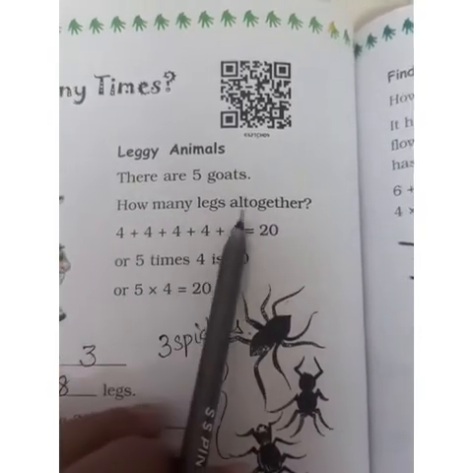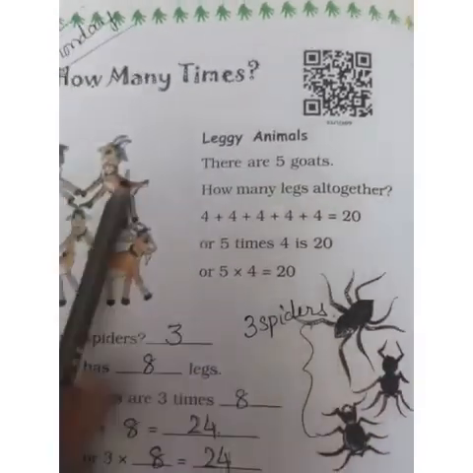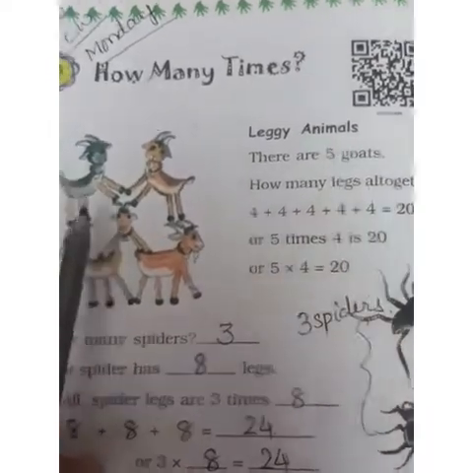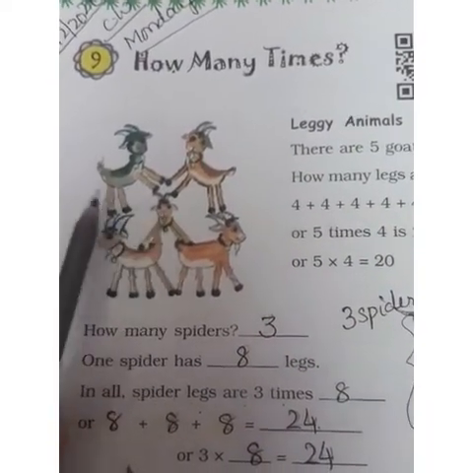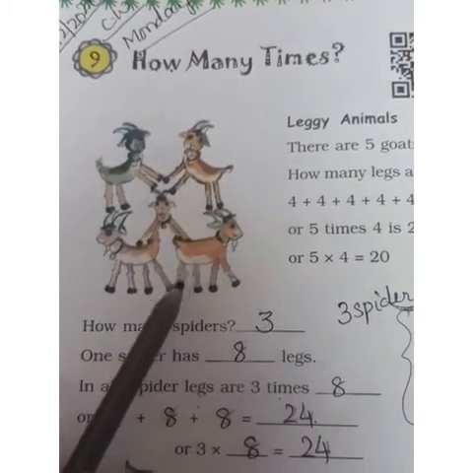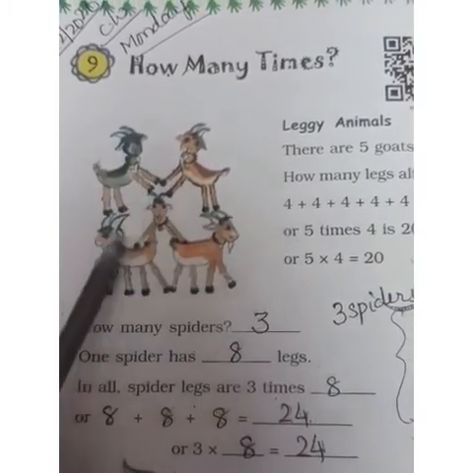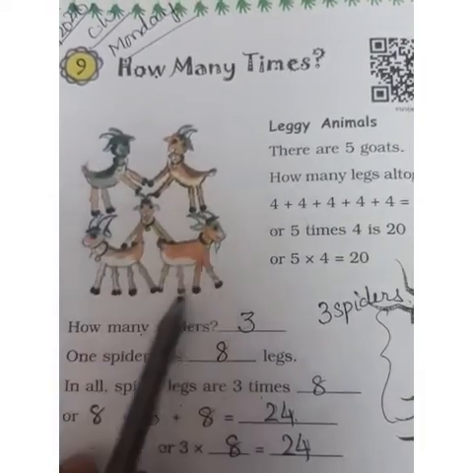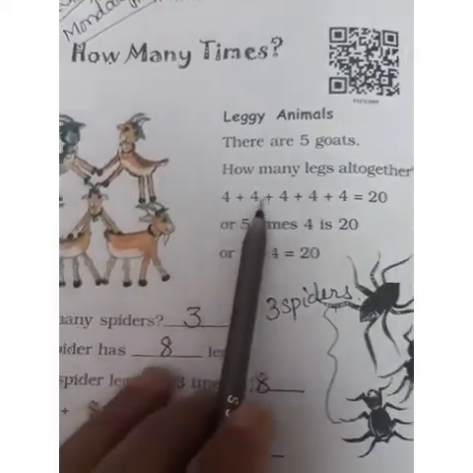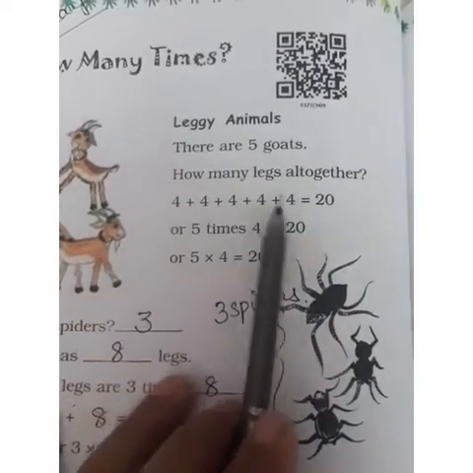How many legs altogether? Now there are 1, 2, 3, 4 and 5 goats. Each goat has 4 legs: 1, 2, 3, 4. So all the goats have 4 legs. Now how many total legs do these 5 goats have? So 4 plus 4 plus 4 plus 4 plus 4.